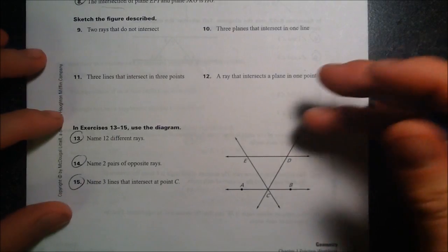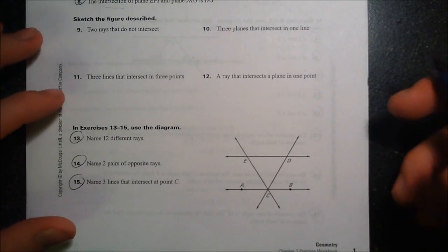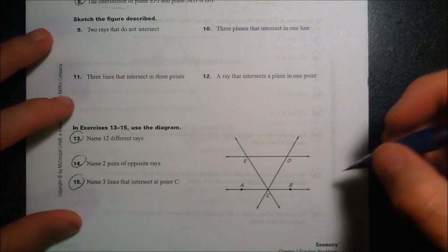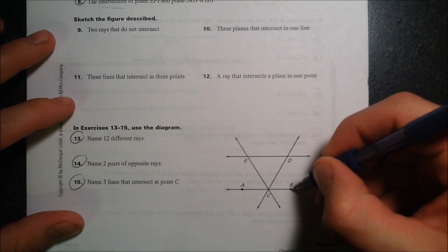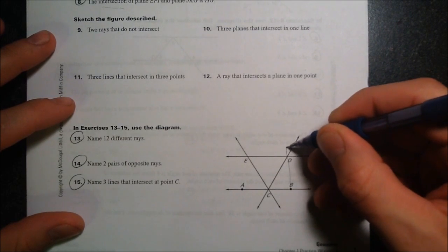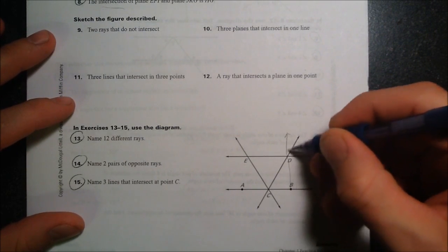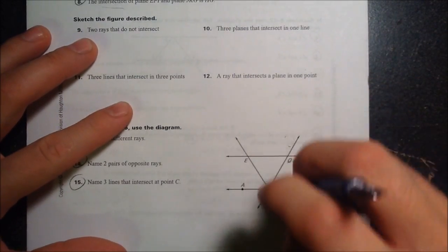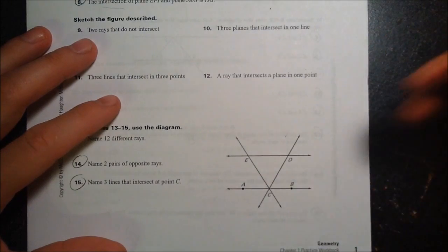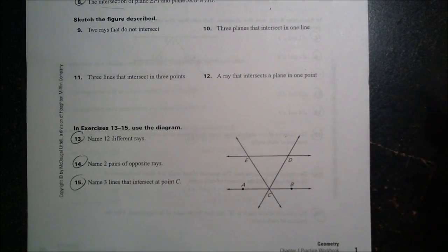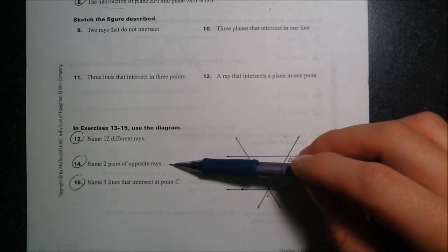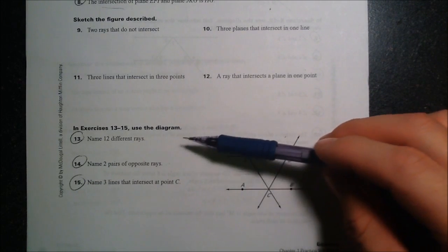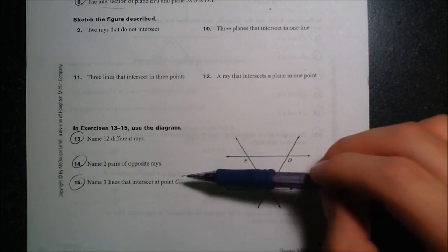Do not add in lines. So an incorrect answer would be if you added and said, well, there exists a ray that starts at B and goes through D. I would agree that there exists one, but don't start adding segments and lines to the diagram. Just use what's here. There are at least 12 different rays. And then opposite rays comes in again, and then just naming lines.